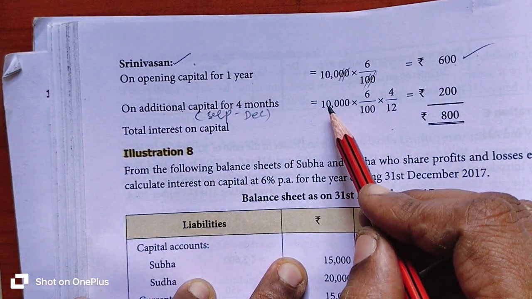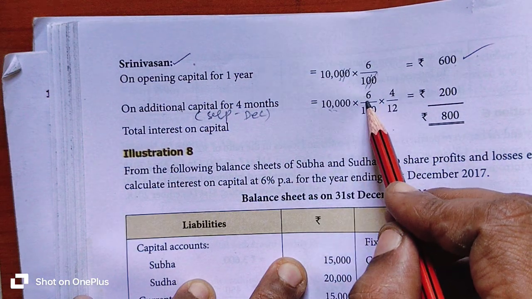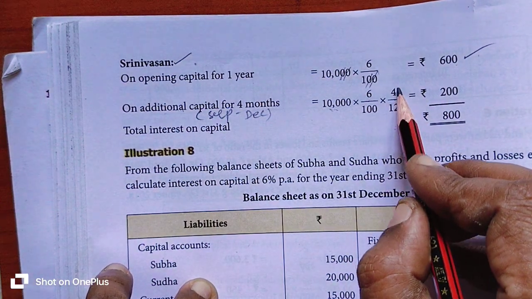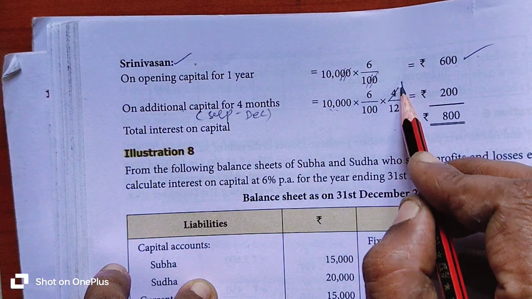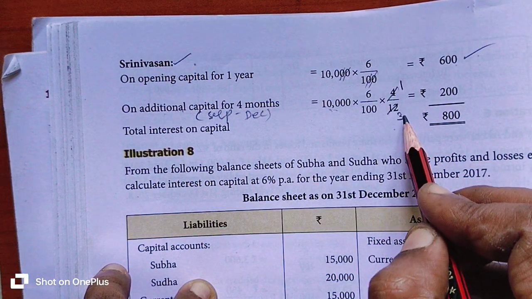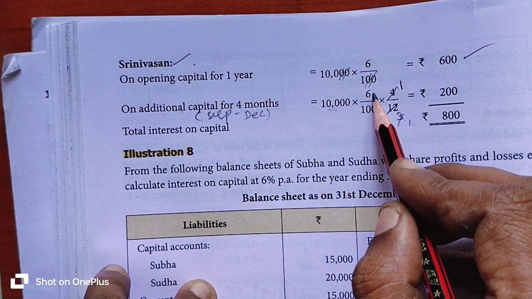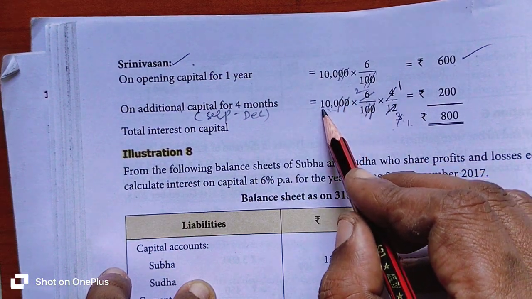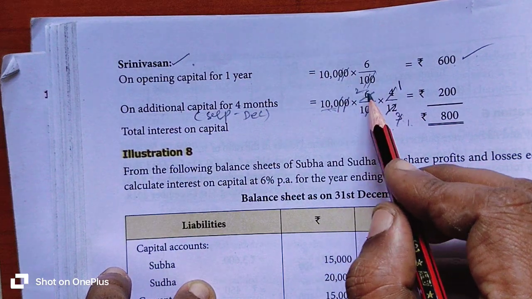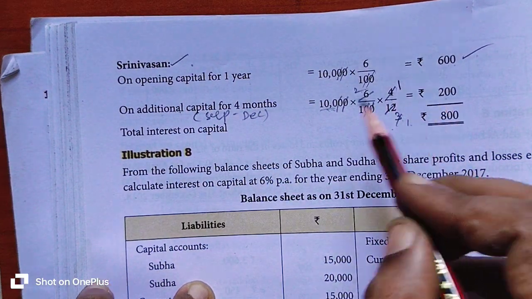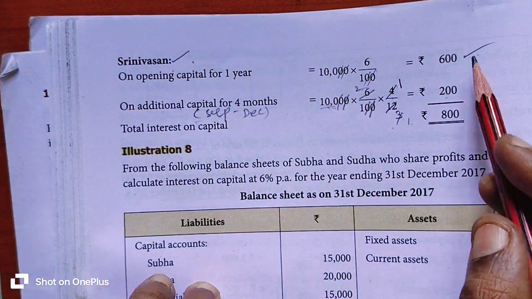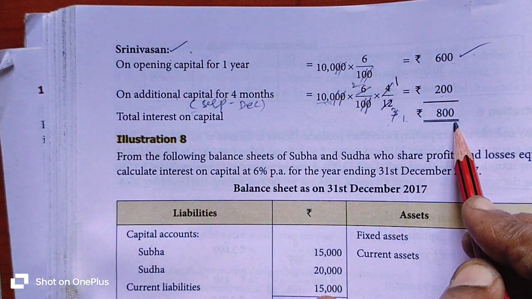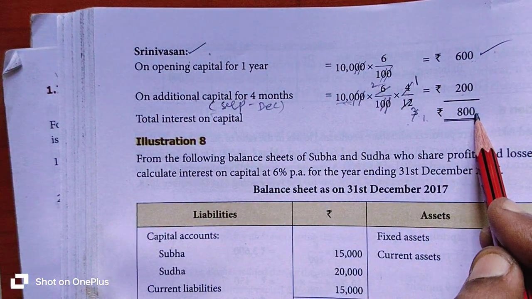So additional capital 10,000, rate of interest, into period of interest, 4 by 12. Now we have to cancel it. 1 4 is 4, 3 4s are 12. 1 3 is 3, 2 3s are 6. This 20 is to be cancelled for this 20. Remaining 100 into 2, 200 rupees, is the interest on additional capital for Srinivasan. Now we have to add both interests. 600 plus 200 is 800. Total interest on capital for Srinivasan is 800 rupees.